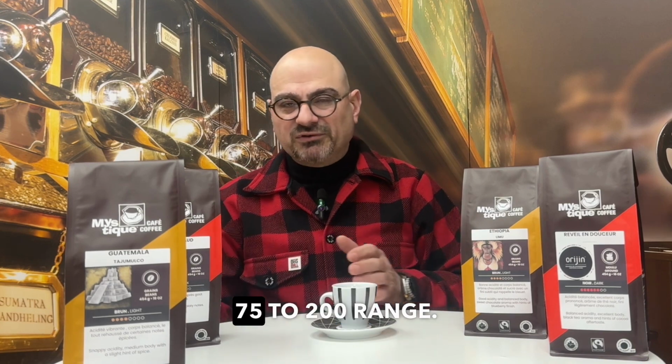That's about it. So if you buy spring water, just read the label. What is the concentration of minerals? It says a value in TDS, total dissolved solids, 75 to 200 range. We're good.